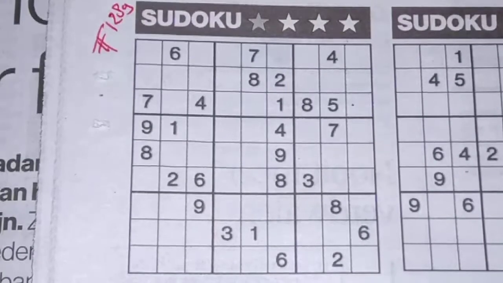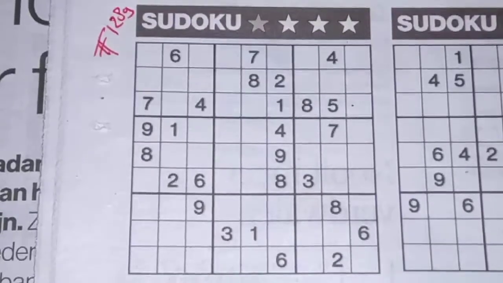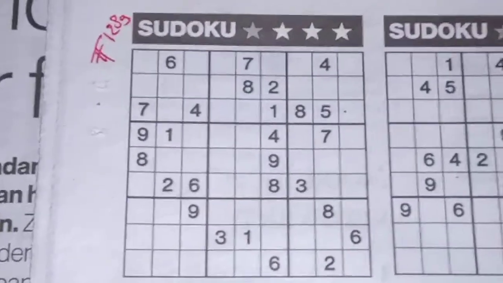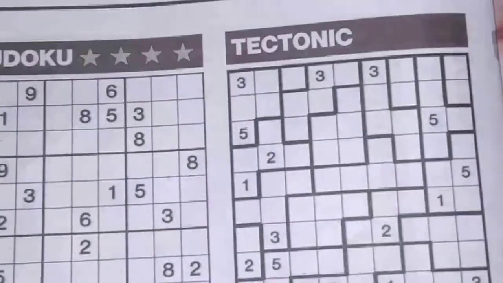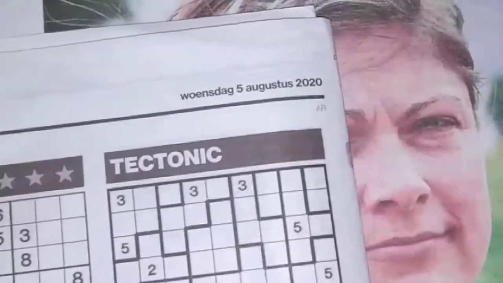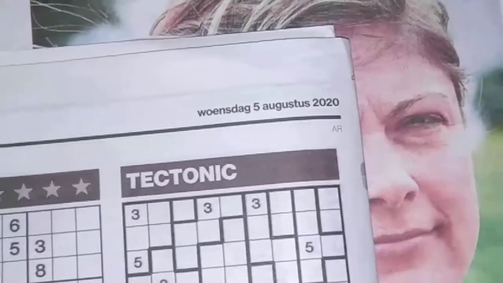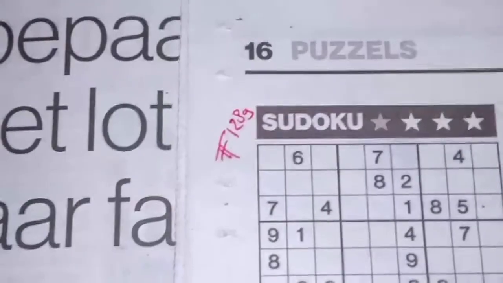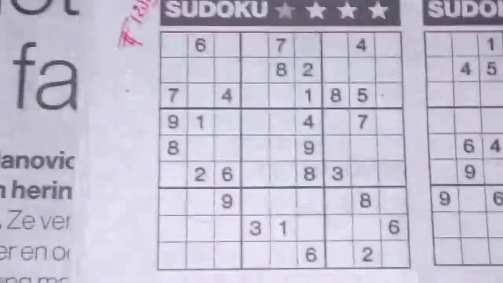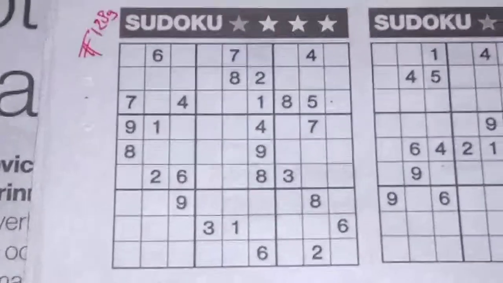We have here 5 extra Sudokus: a Sudoku with 1 star, 2 stars, 4 stars, a tectonic, and a binary. In today's newspaper, Wednesday, August the 5th, 2020. The first one is number 1289. I have already written down.